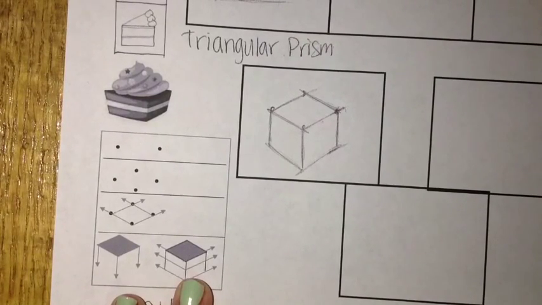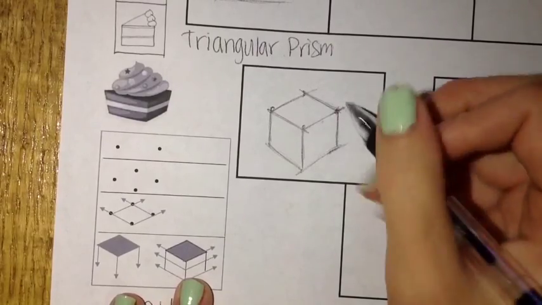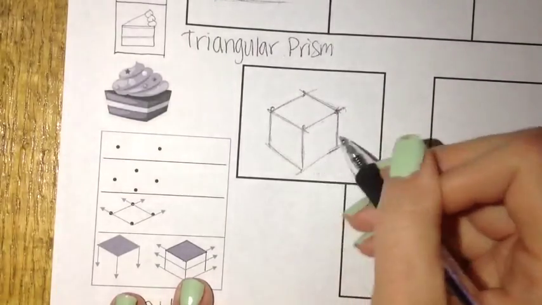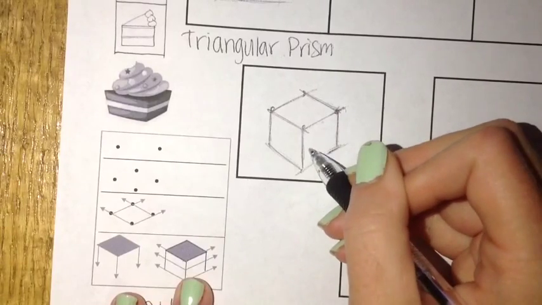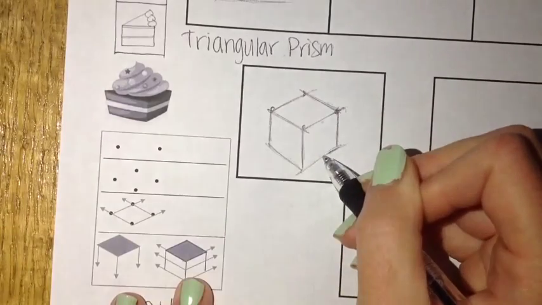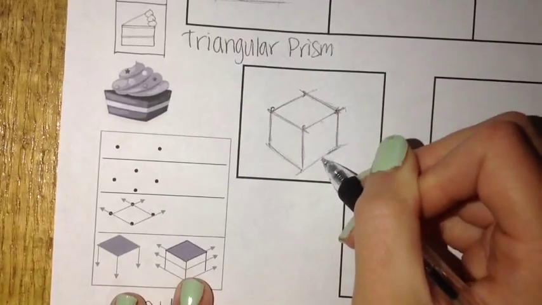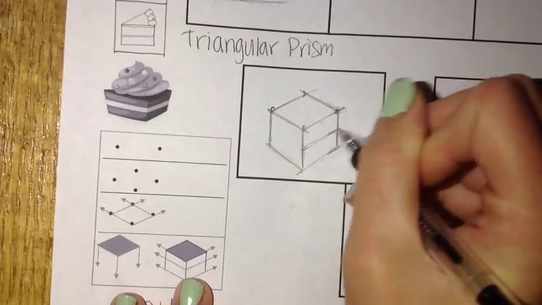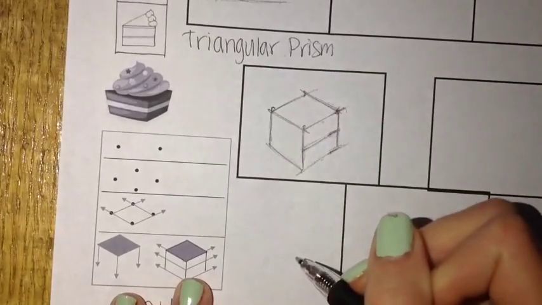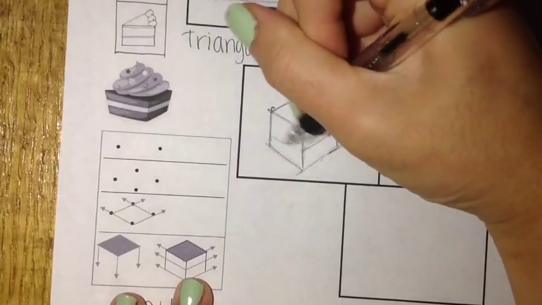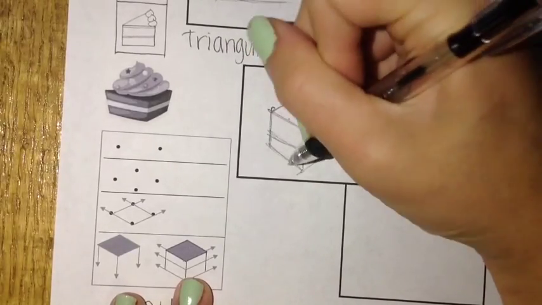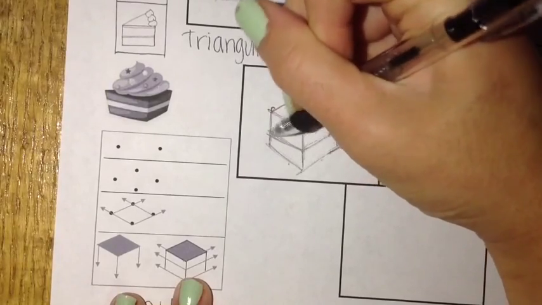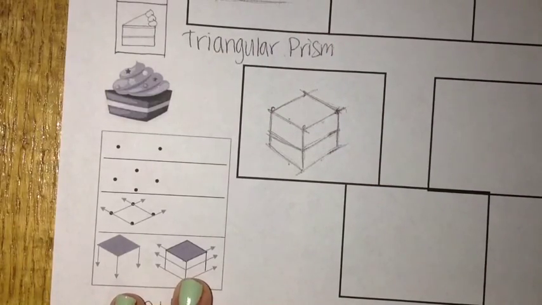Alright, so that's our basic cube or rectangular prism shape. It's looking more like a cube, I suppose. So now if you would want to draw in a filling, kind of like our triangular prism, you want that line to be parallel to the lines above and below it. So going this direction, and then you would switch directions on this side, and this line would be parallel to these 2 that are above and below it. And that is how you could go ahead and draw in some kind of filling or frosting.